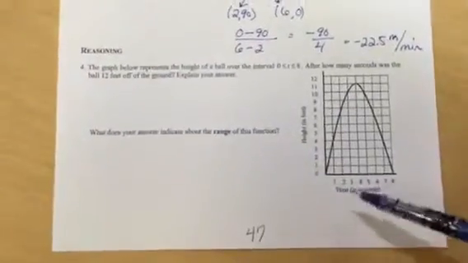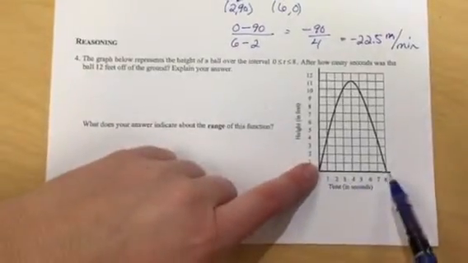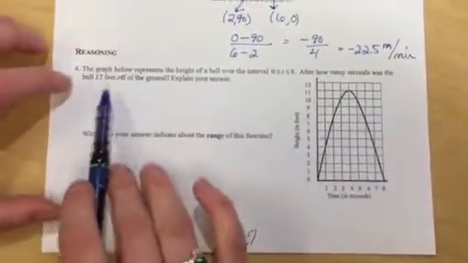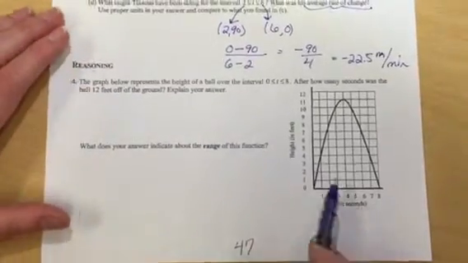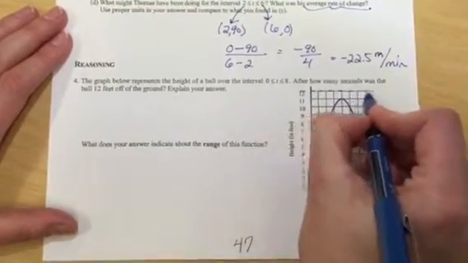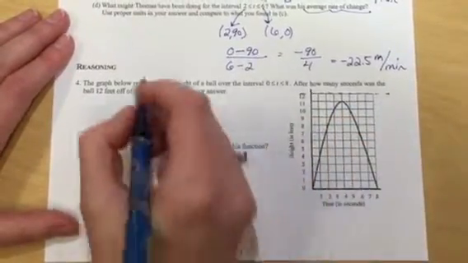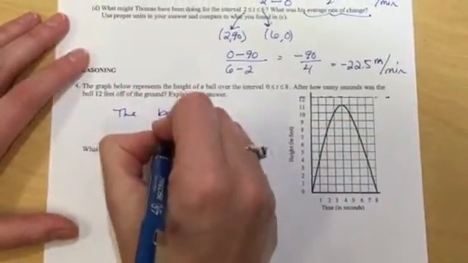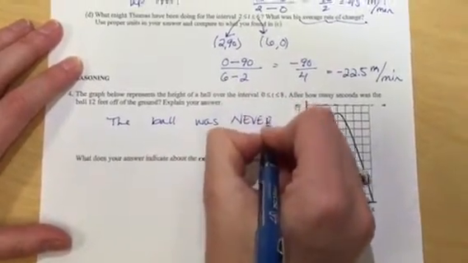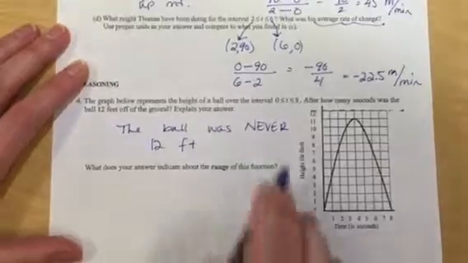There. Question 4. The graph below represents the height of a ball over the interval from 0 to 8. That's your time on the x-axis. After how many seconds was the ball 12 feet off the ground? Explain your answer. 12 feet off the ground? When was the ball 12 feet off the ground? Never. So the ball was never 12 feet off the ground.